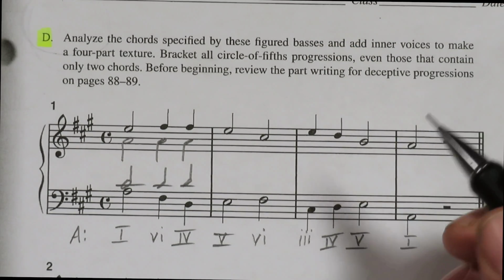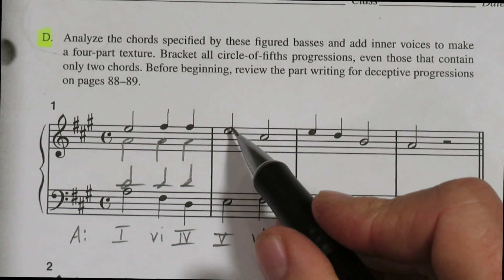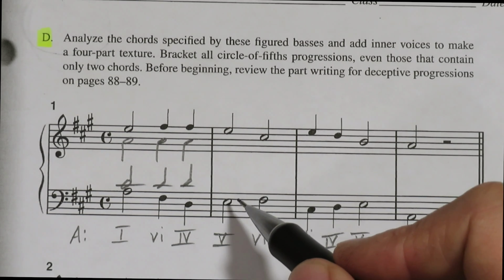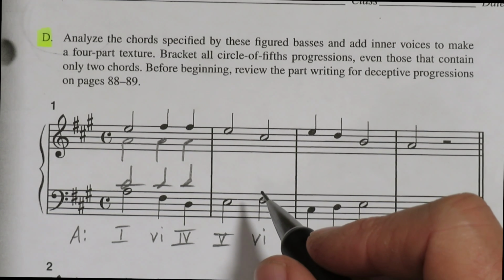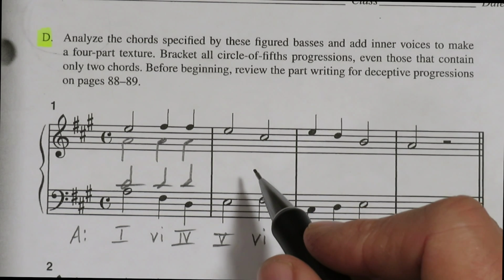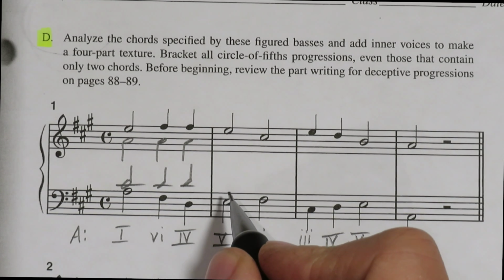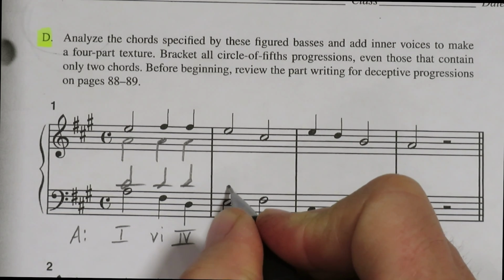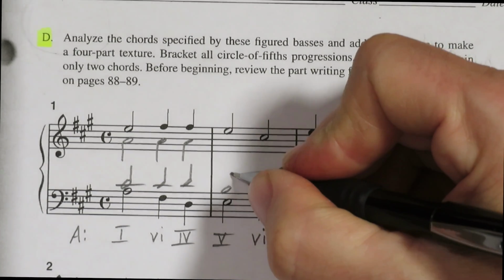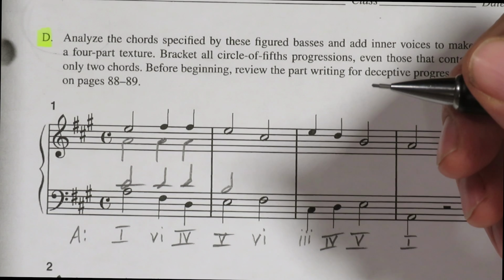E major, our 5th chord. Now, our root is already doubled, and so we need a G sharp and a B. Okay, so I'm thinking the D would probably not smoothly go there. Okay, so that's just a little leap.